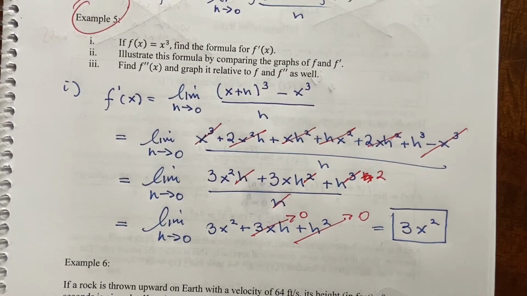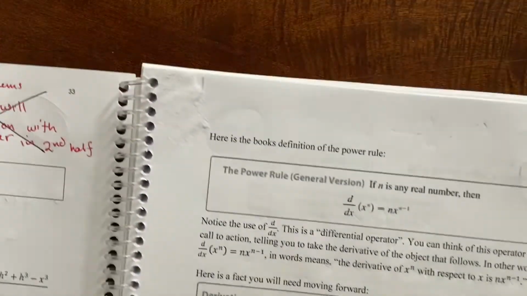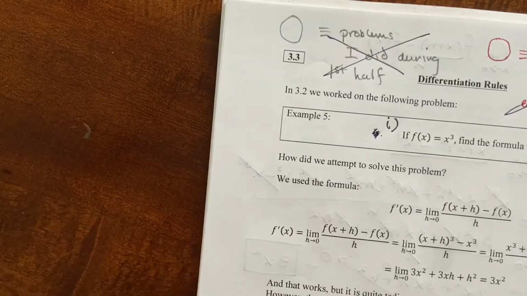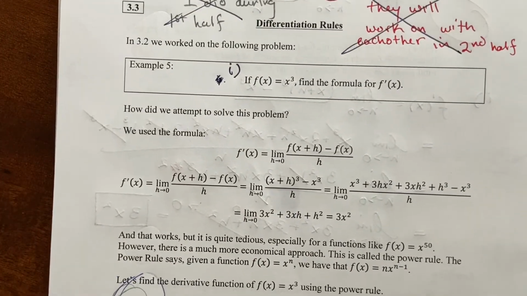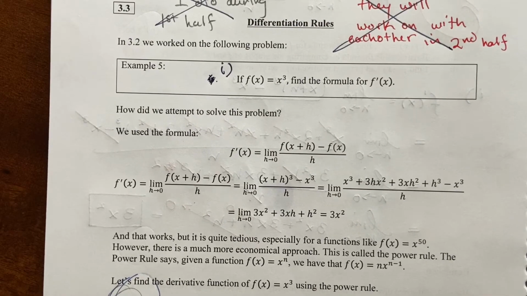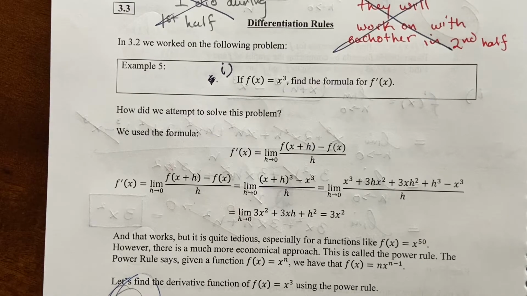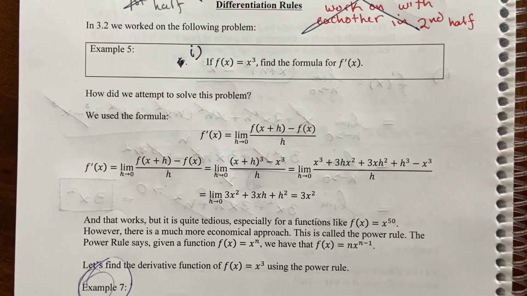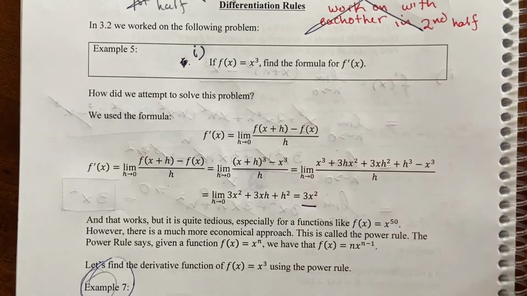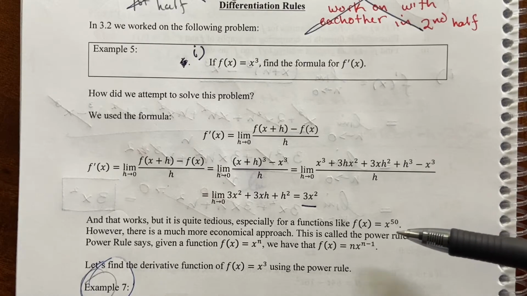So in 3.3, we're going to learn that we don't need to do the definition every time. Really, going forward, from a certain point, unless you're being asked specifically to use the definition, you're going to be free just to take derivatives this more direct way, which we're about to learn here. We went through, we got this, but maybe there's a different way, right? Because what if our function were x to the 50th?